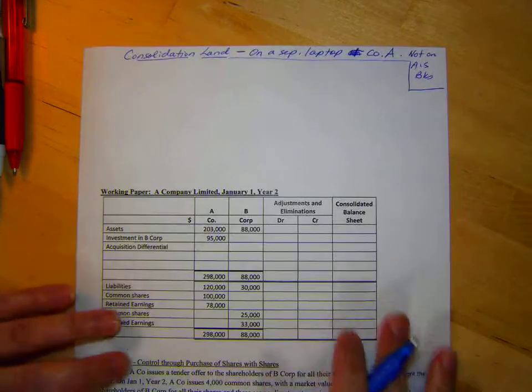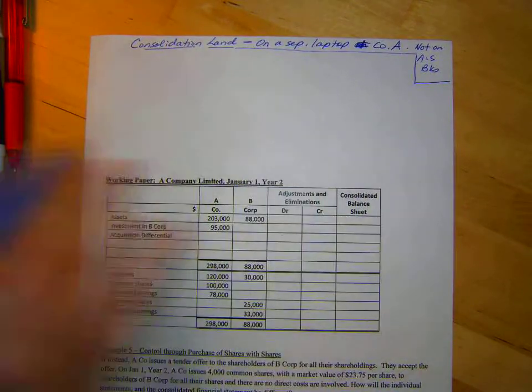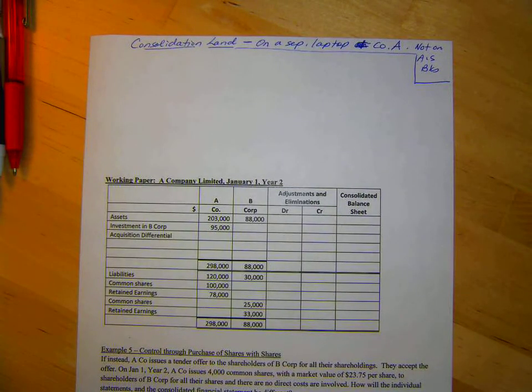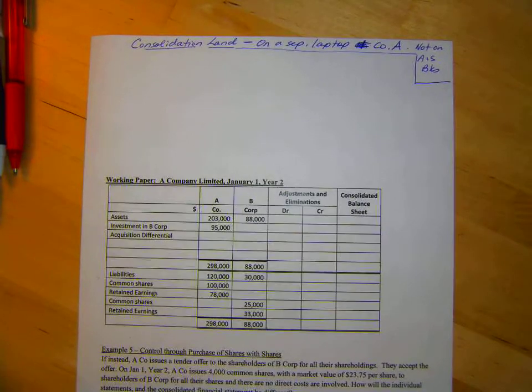And in fact, whenever you're doing any of this consolidation, I would stress to yourself, where am I doing this? Oh, I'm doing this on a consolidation land, on a separate laptop, not on A's books. Use whatever words to distinguish it from A's books, because later we're going to be doing entries for A and entries for the consolidation. You've got to know which belong where. Okay.